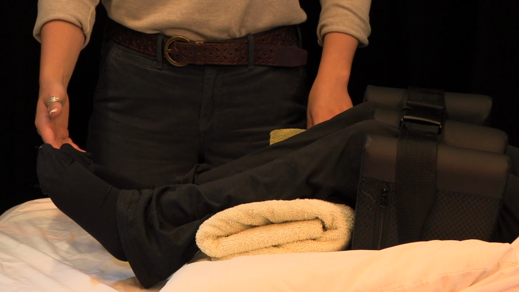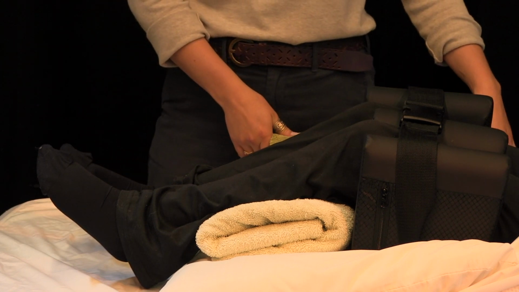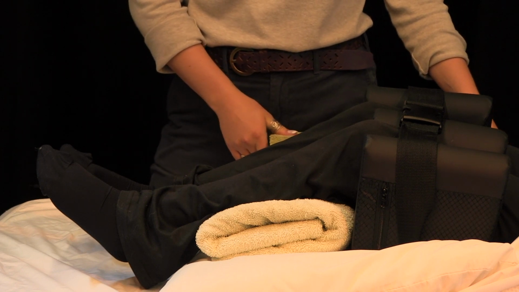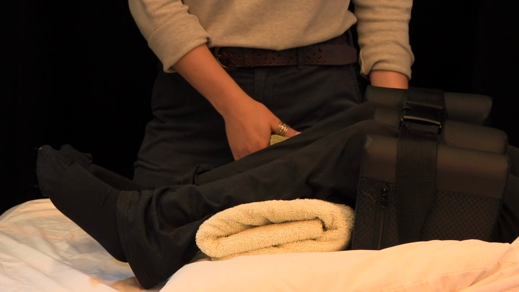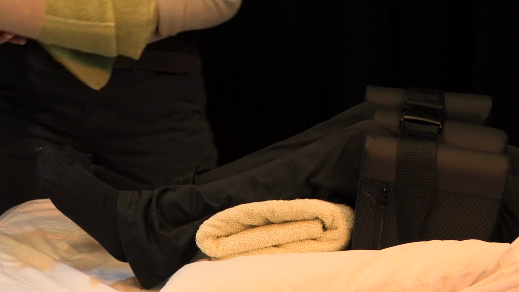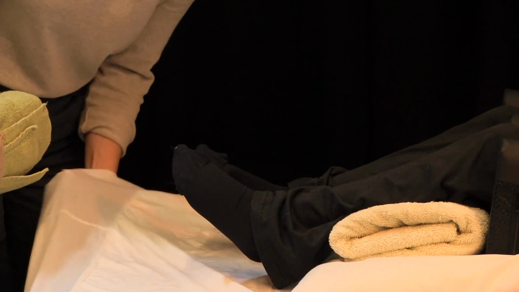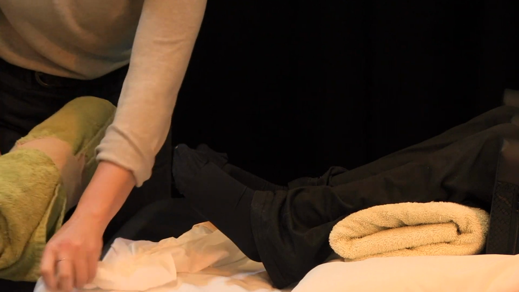Now we do have floating heels, but the feet don't have any support. Many people report increased comfort and stability of their feet and ankles if a small support is placed under the ball of the foot. This also helps prevent foot drop. I'll be placing this support under, we think it's about tall enough, and this can be placed under the sheet to keep it secure.